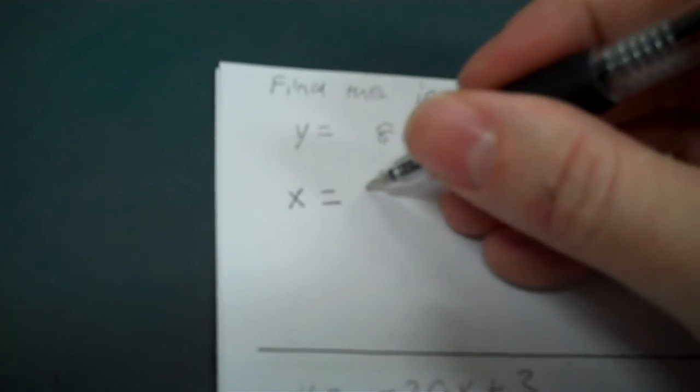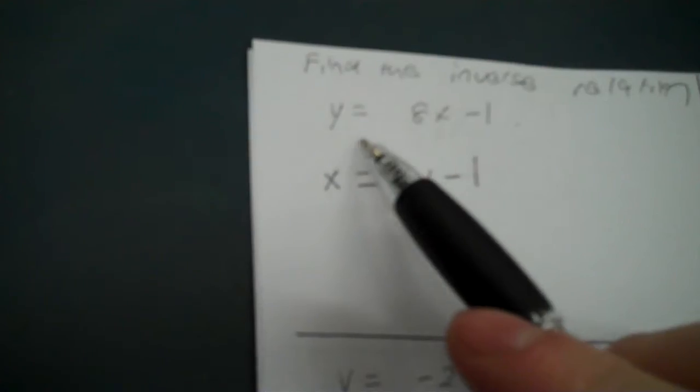It says find the inverse relation. You probably never heard of that before. What you need to do first in an inverse relation is simply swap the variables. Where a y is at, you're going to put an x, and where the x is at, you're going to put a y. 8y minus 1. Now, your job is to get the y by itself out of that inverse. First, you've got to switch the variables, though.